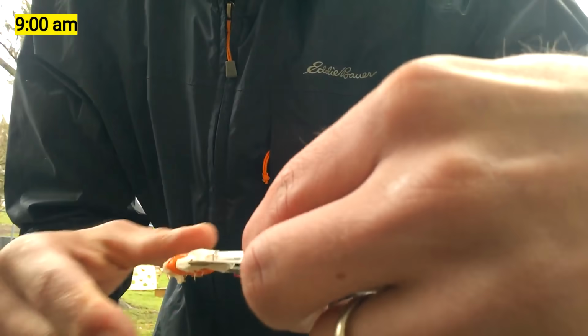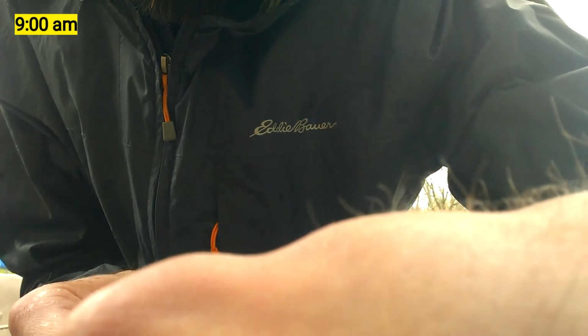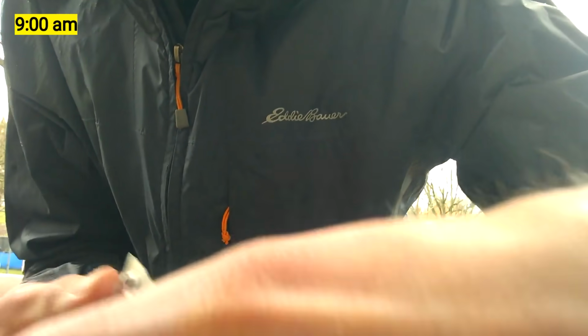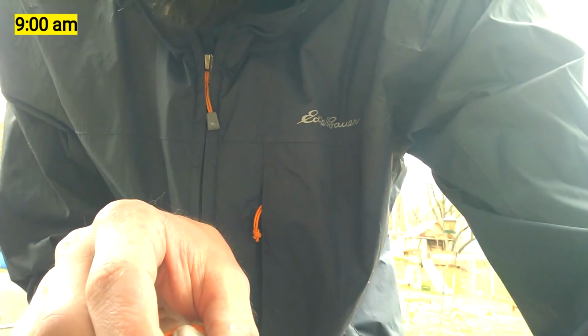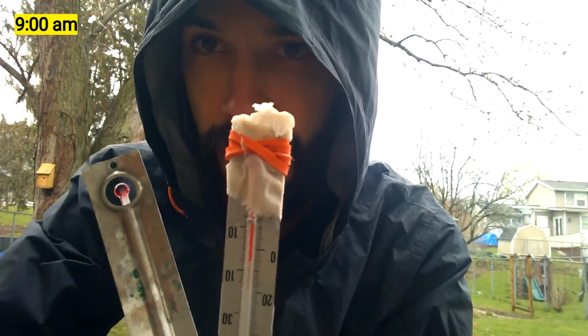All right, so the wet bulb temperature is 4 degrees Celsius, and the dry bulb temperature is approximately 5 degrees Celsius. So 5 and 4, okay? 5 degrees Celsius and 4 degrees Celsius after spinning for a minute. And the time is 9 o'clock a.m.